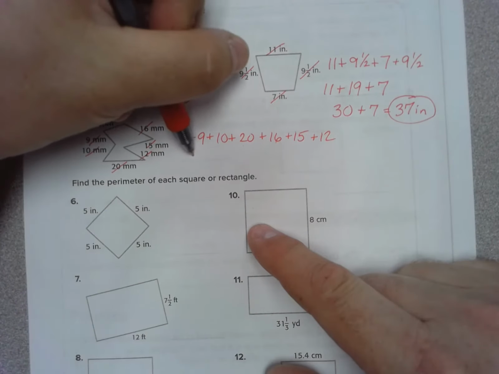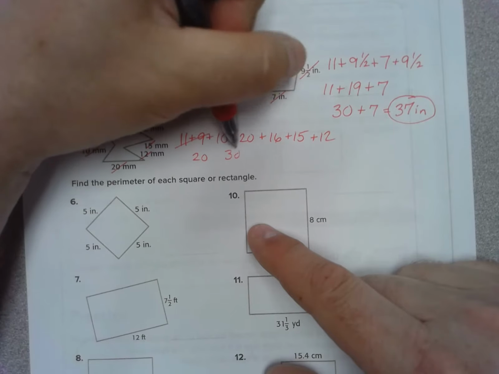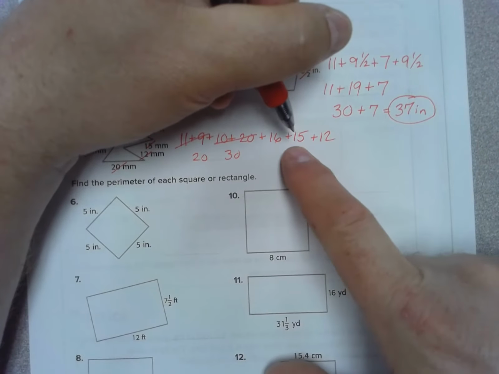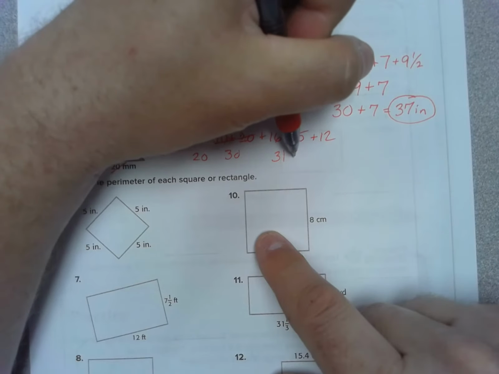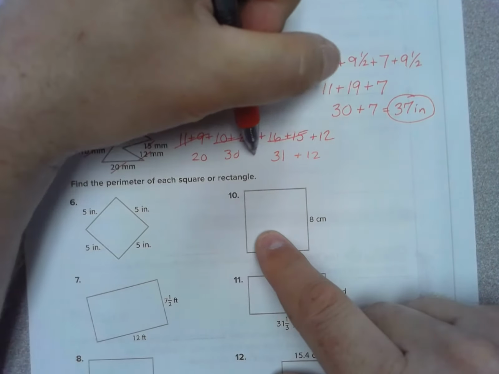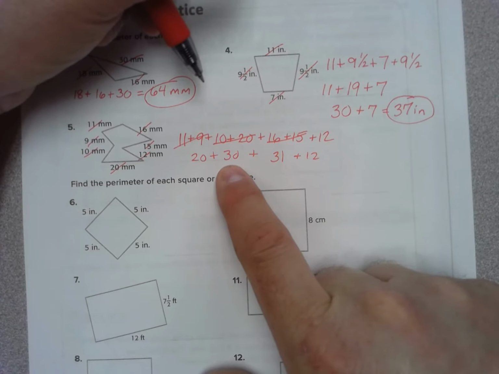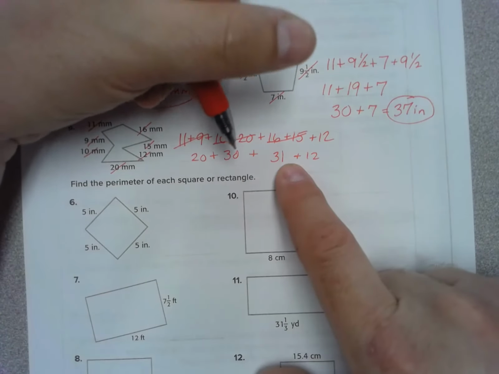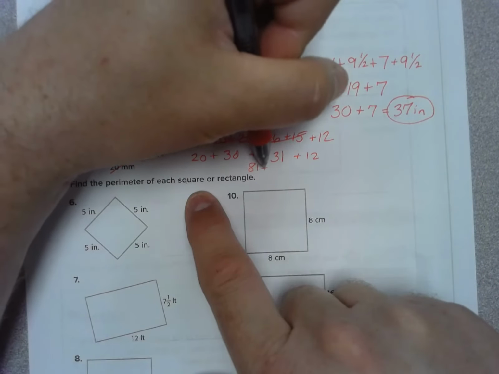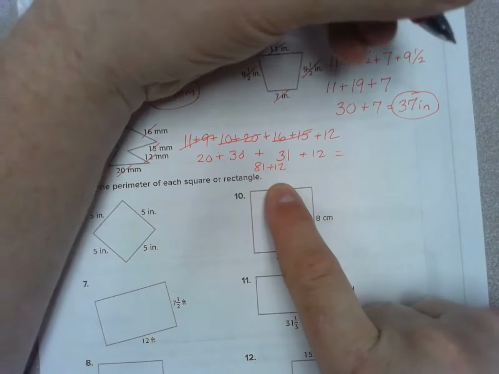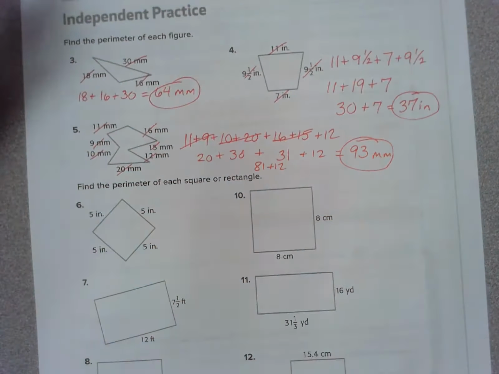11 and 9 is 20. Cross those out. 10 and 20 is 30. Cross those out. 16 and 15 is 31. Cross those out, plus 12. So we're going to add these together. 30 and 31 is 61. 61 plus 20 is 81 plus 12. And then we need to do this one, which is going to be 93. So 93 millimeters just by adding those up.